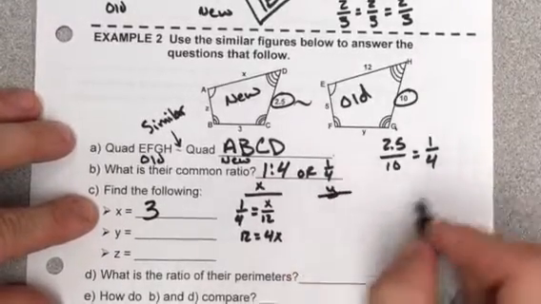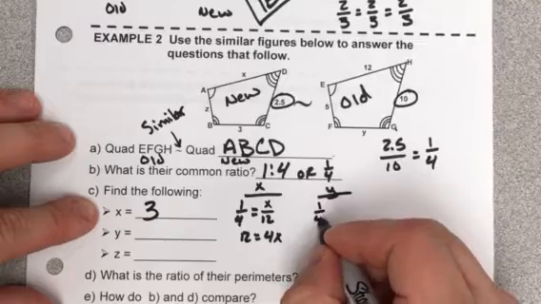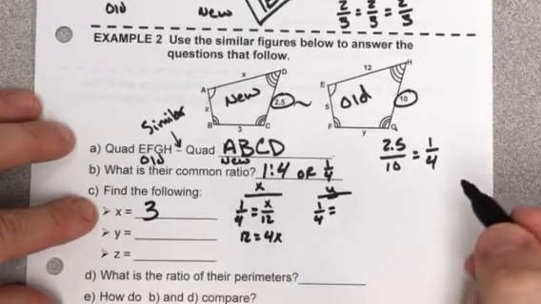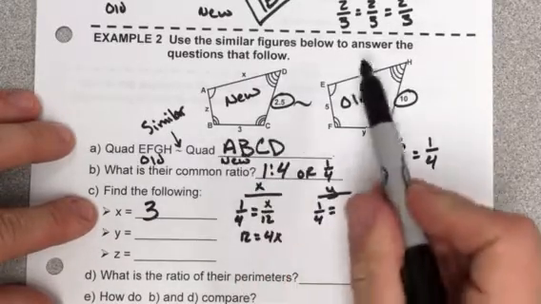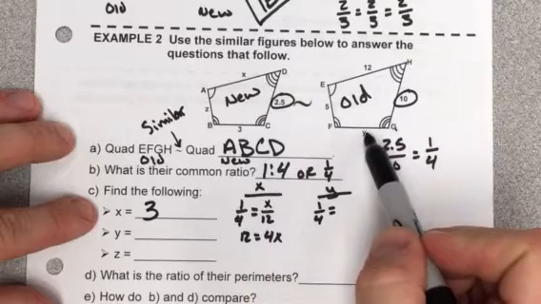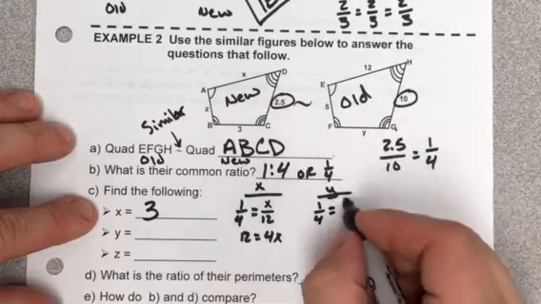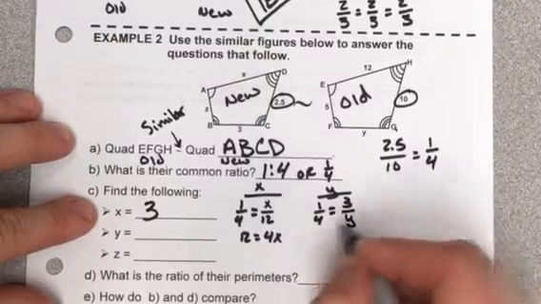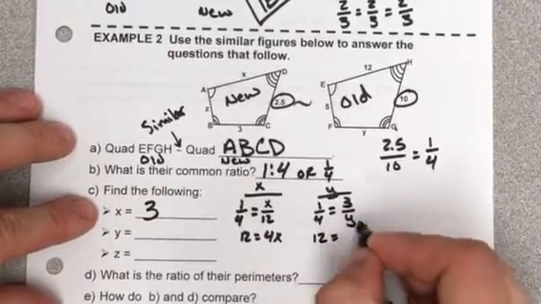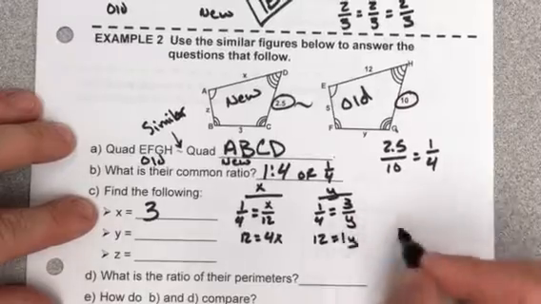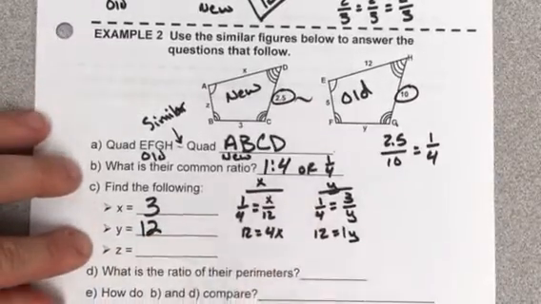Doing the same thing for y, I'm going to again use my common ratio, 1/4. Y is right here on our old shape, so it's going to go on the bottom. So I would say 3 over y. So I would say 12 equals 1y. So y is just 12.